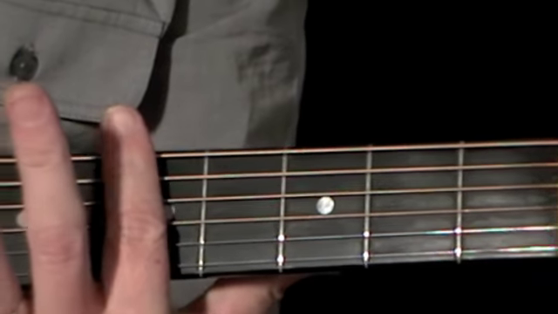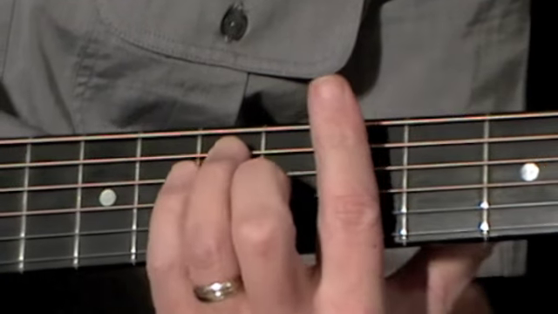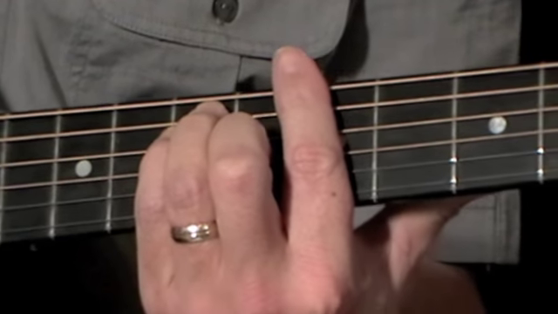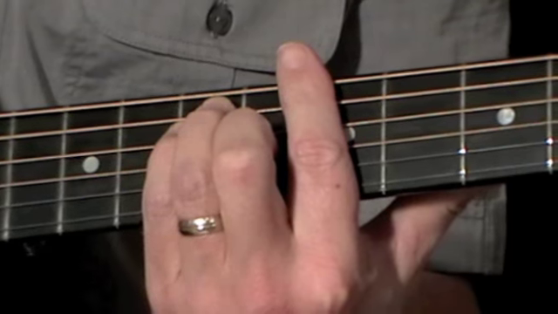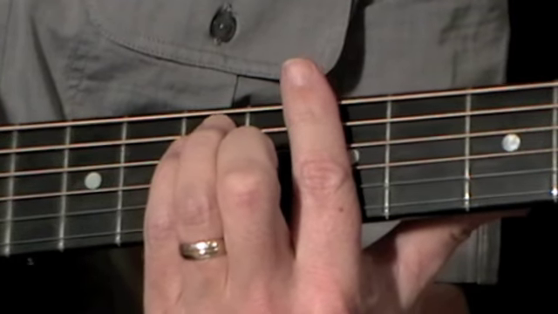Now, I'll show you a couple of other uses of augmented triads. Supposing I was playing a blues in A, I might use it, especially in an introduction, as a substitute for the fifth chord, the E chord.